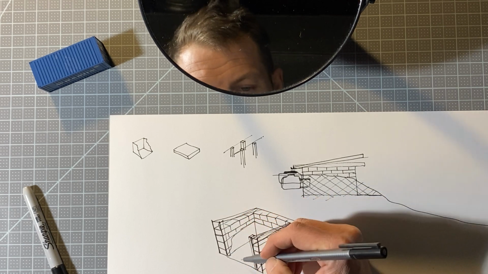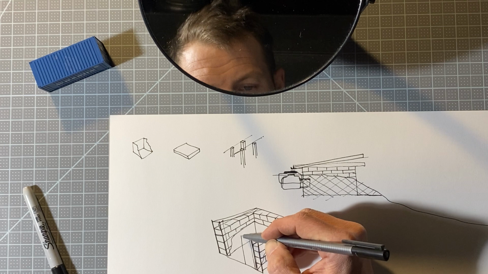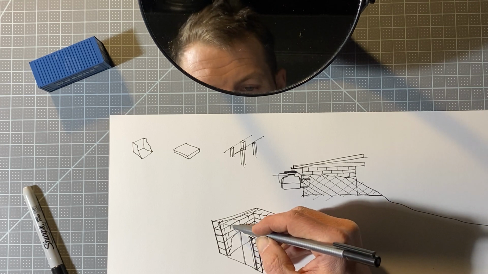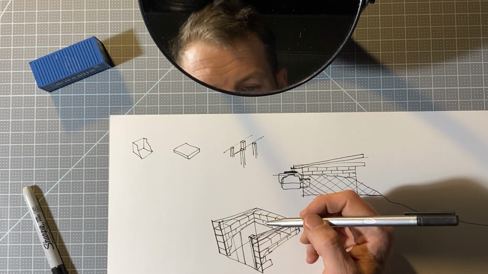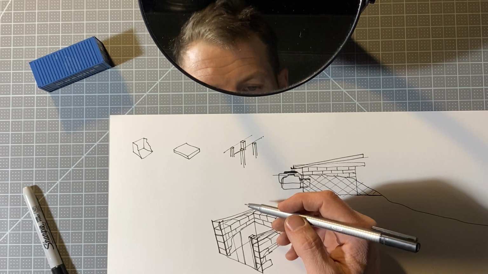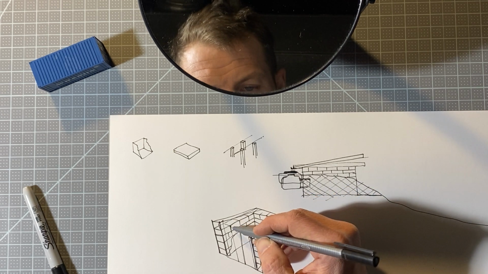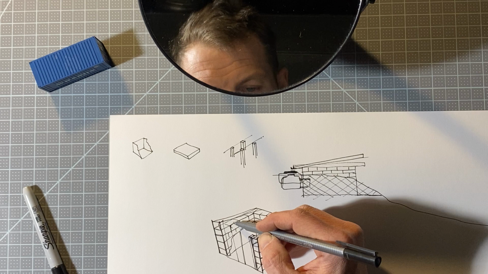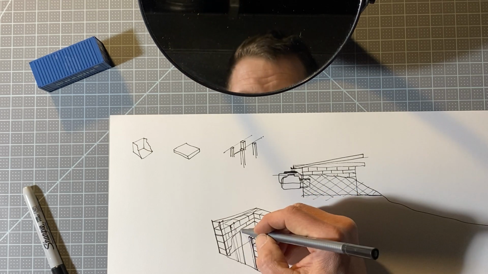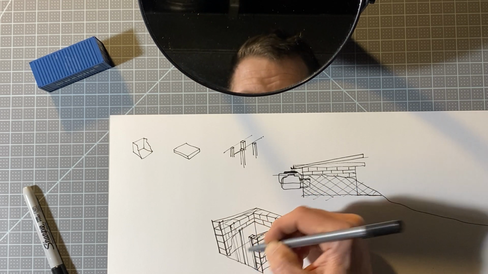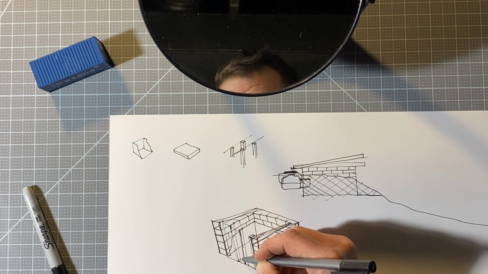Now I'm going to repeat that probably in the middle twice. I'm kind of thinking as I do this about how I'd actually do it. But okay, so those are some columns.